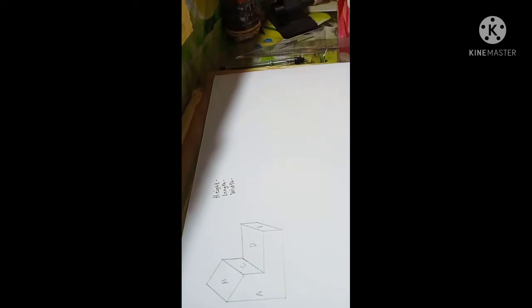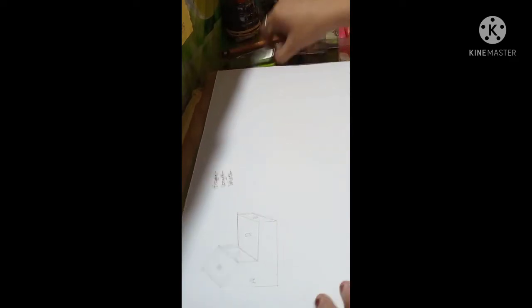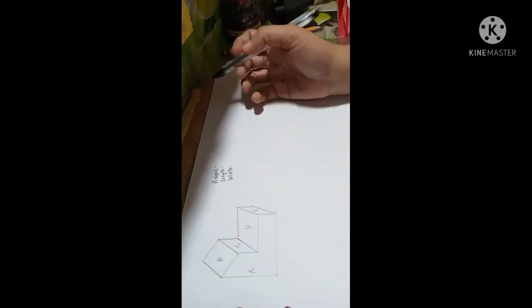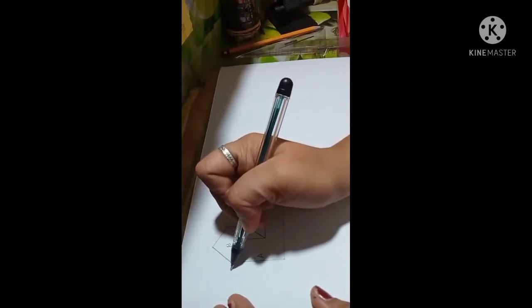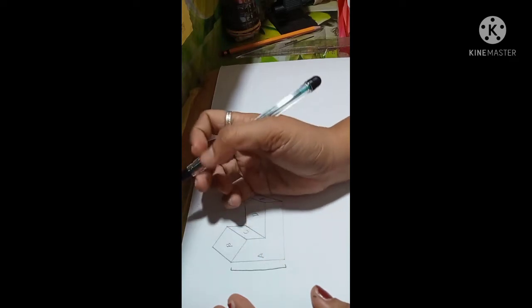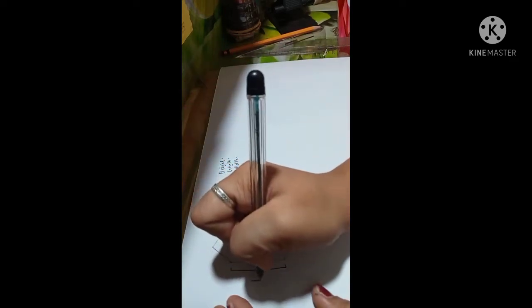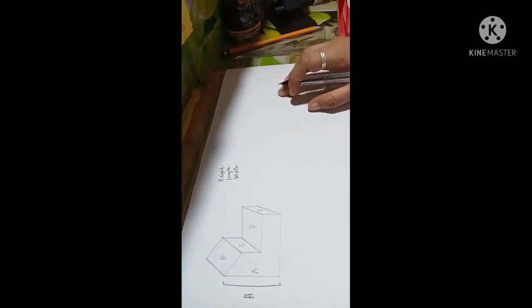So here our height is here. This is our height. H represents height.